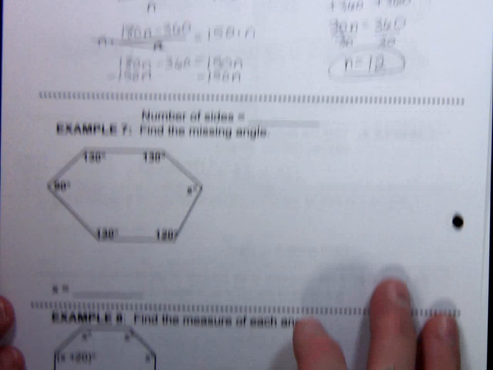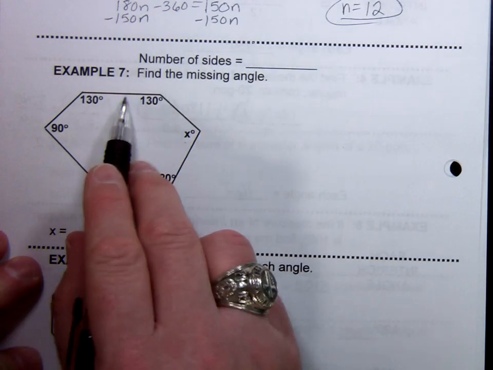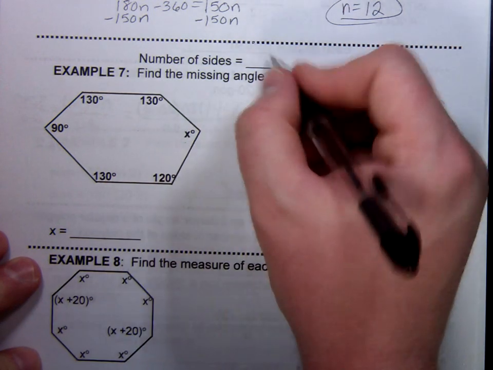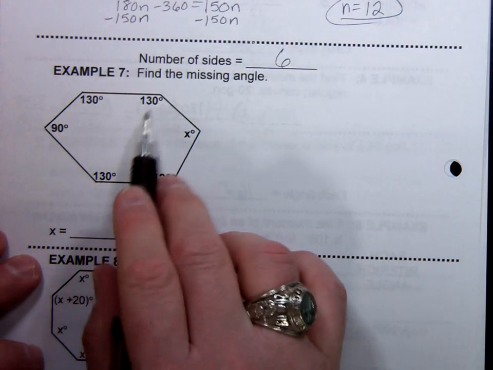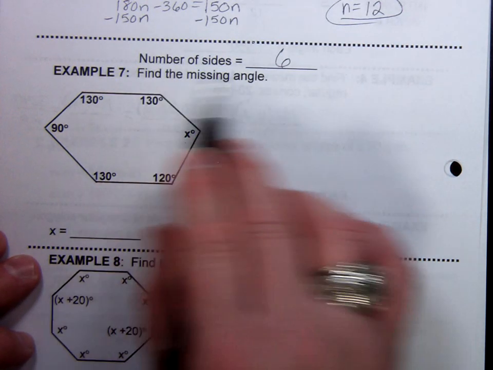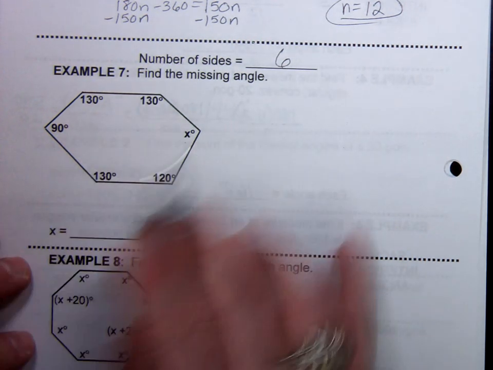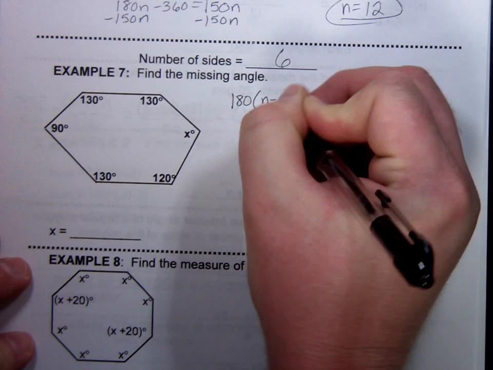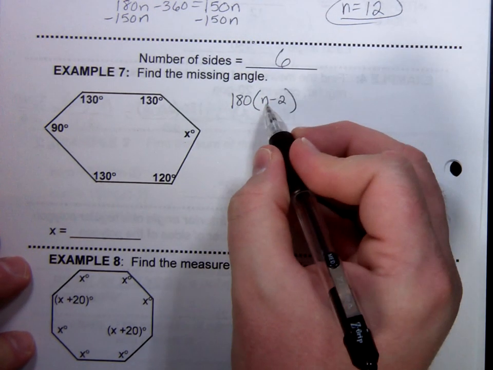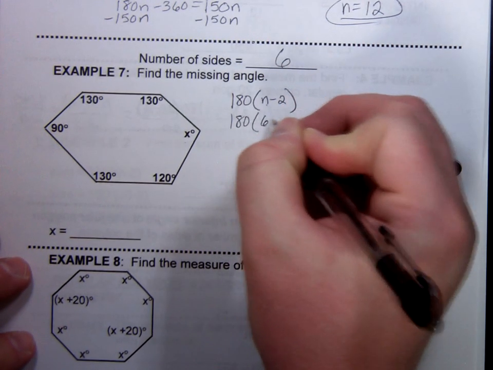Alright, example 7. Number of sides: 1, 2, 3, 4, 5, 6. 6 sides, which means it's a hexagon. Okay, we are given all of these angles and we want to find the missing angle. We want to find this one right here. Well, to do that, I need to first find out what all the angles should add up to. So remember, for the sum of the interior angles, this was our formula, where n represents the number of sides. We just said the number of sides was 6. So we'll substitute a 6 in for n.